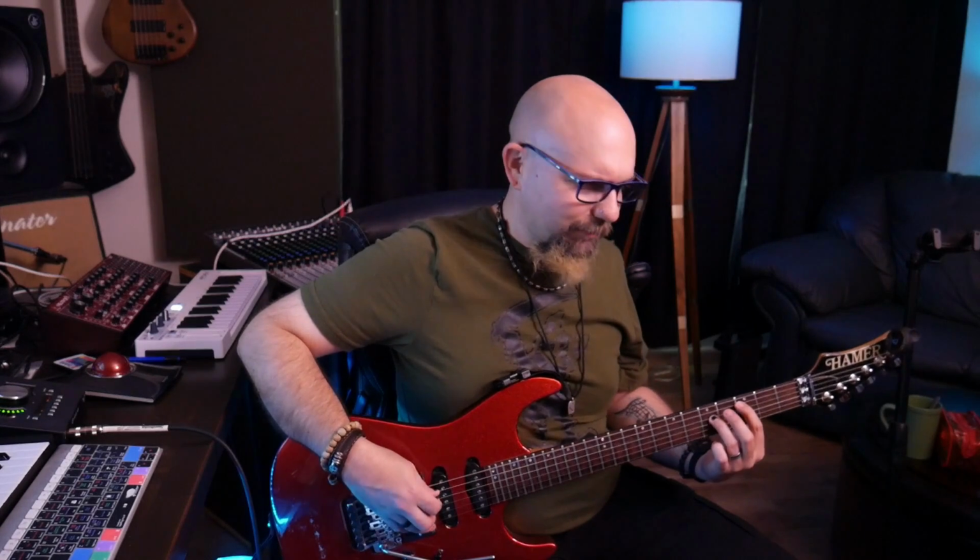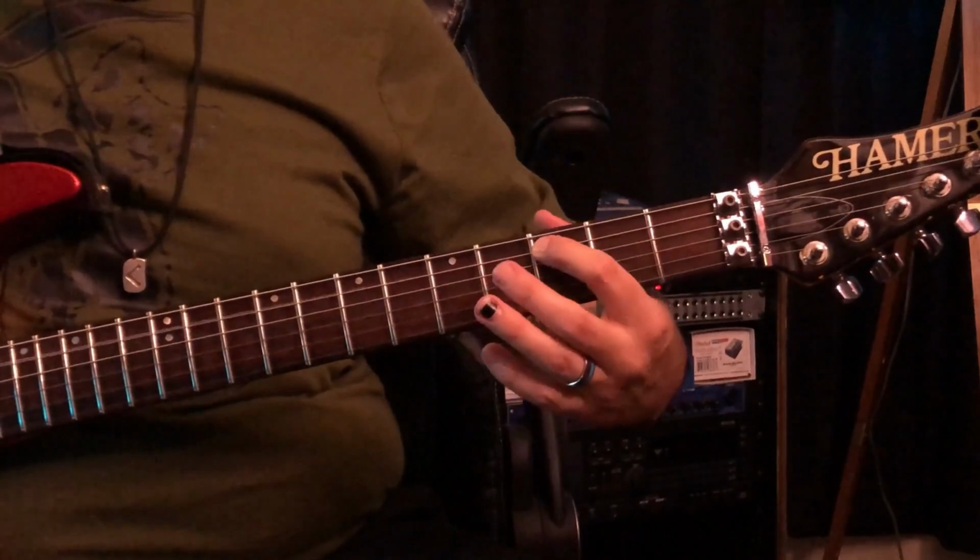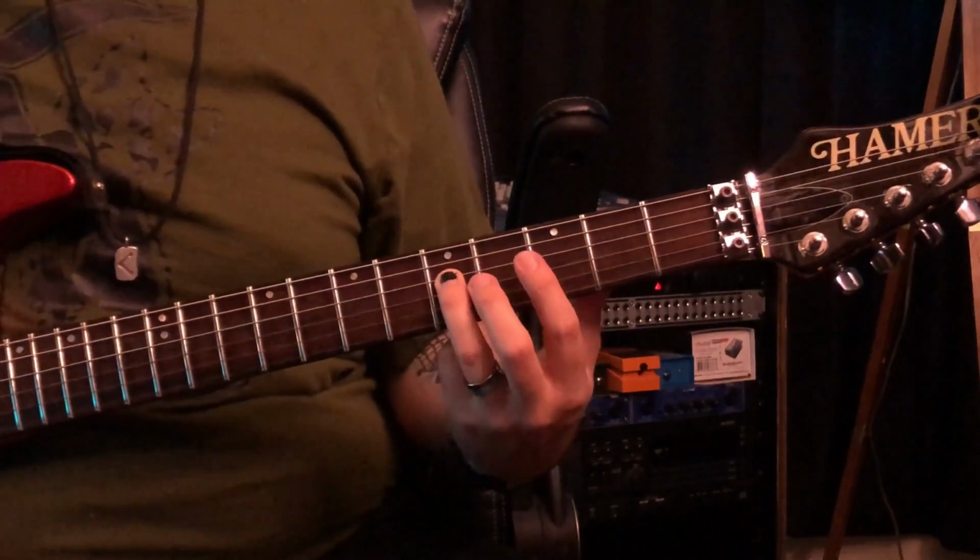So there's an E. If we wanted to invert this and put the E in the bass, then we could do an E, C, G: open 6th string, 3rd fret, 5th string, 5th fret, 4th string.